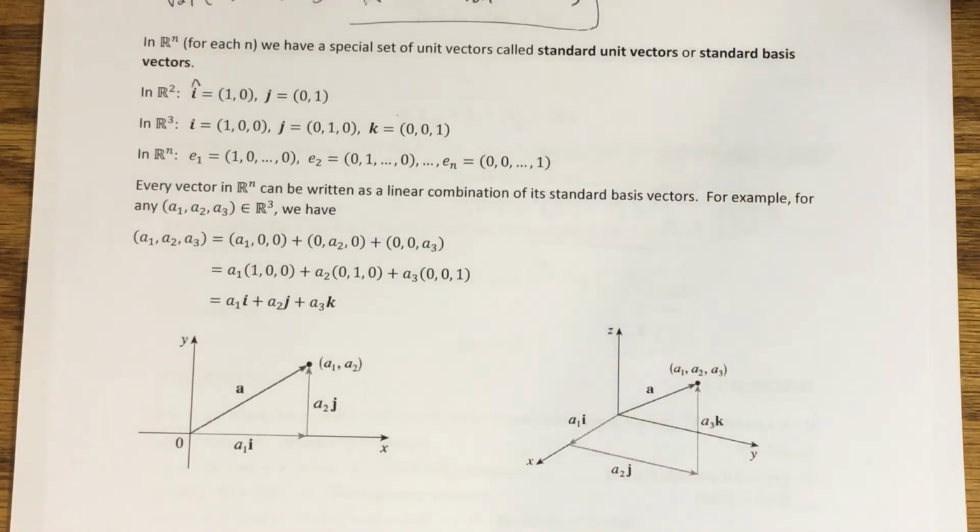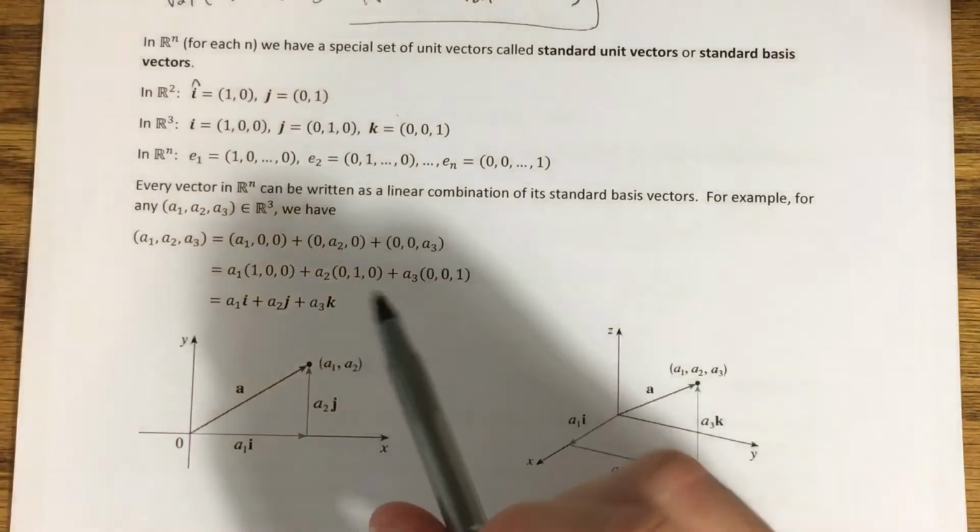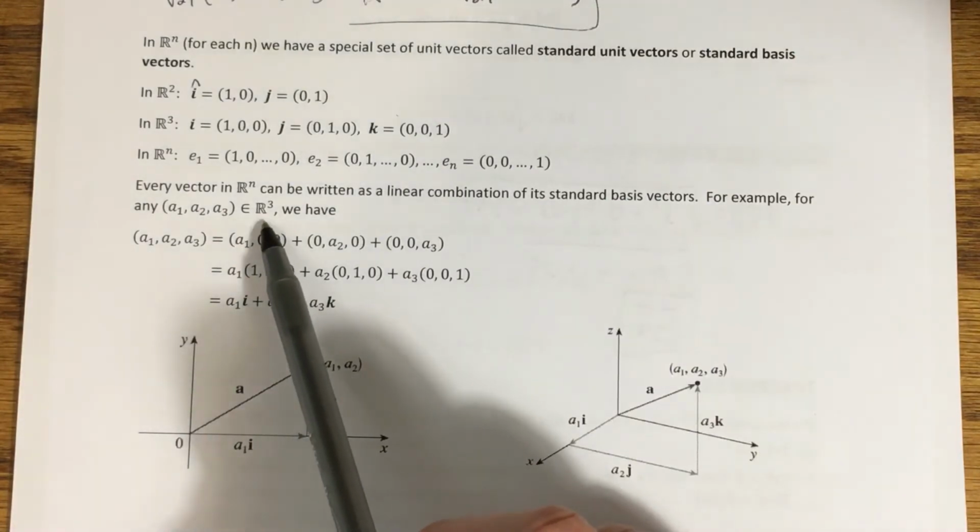Okay, what's the relevance of these vectors? Well, generally what we do with them is we take some arbitrary vector in Rn, and we try to decompose that vector into a linear combination of standard basis vectors. What does that mean? Well, let's work in R3.